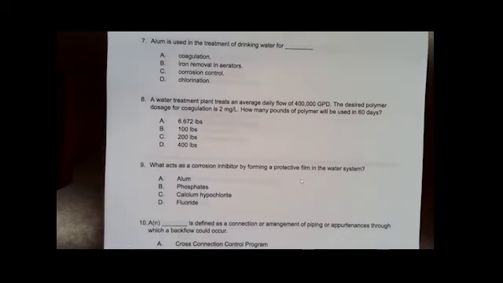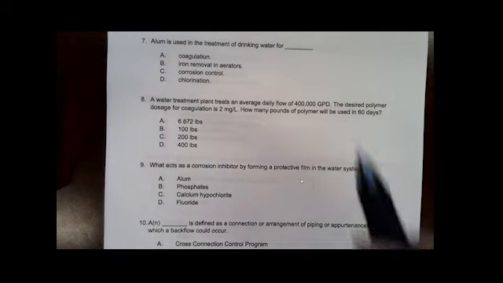Answer is D. The next question reads, a water treatment plant treats an average daily flow of 400,000 gallons per day. GPD stands for gallons per day. The desired polymer dosage for coagulation is 2 milligrams per liter. How many pounds of polymer will be used in 60 days? So again, let's distinguish first what they're asking for.